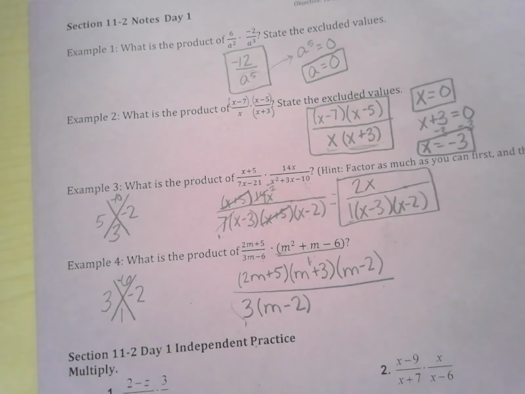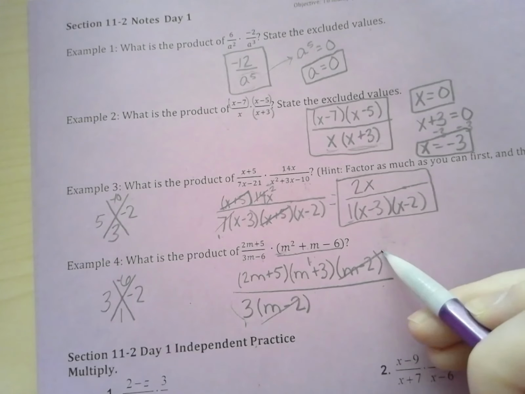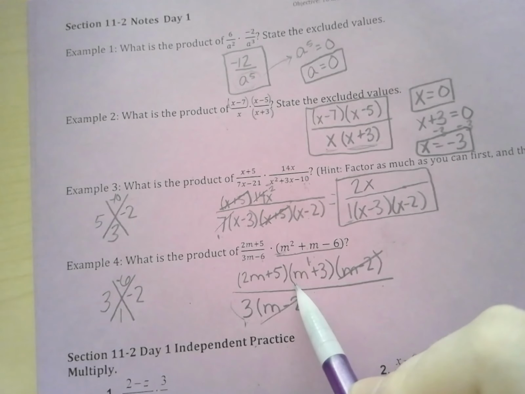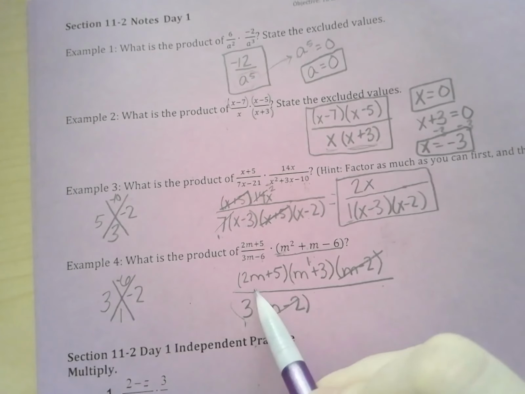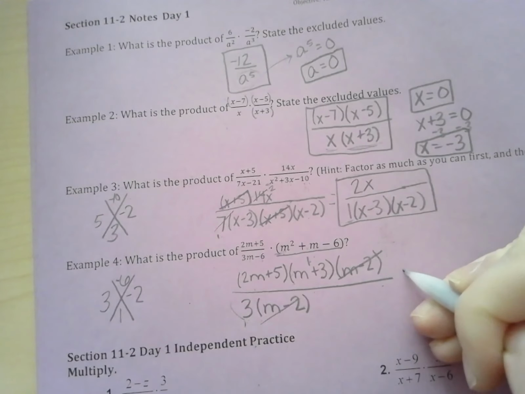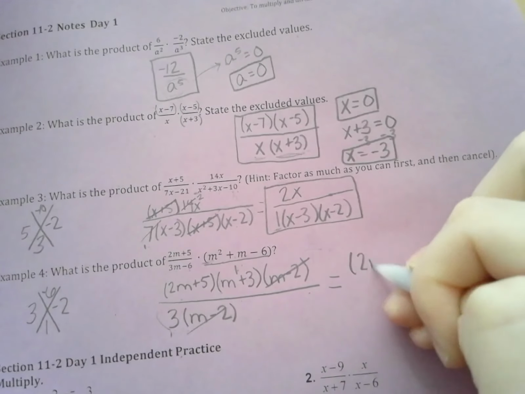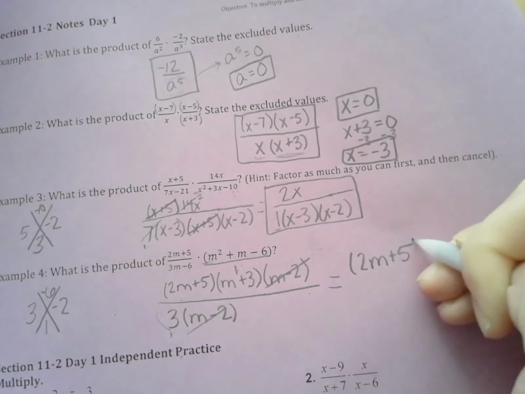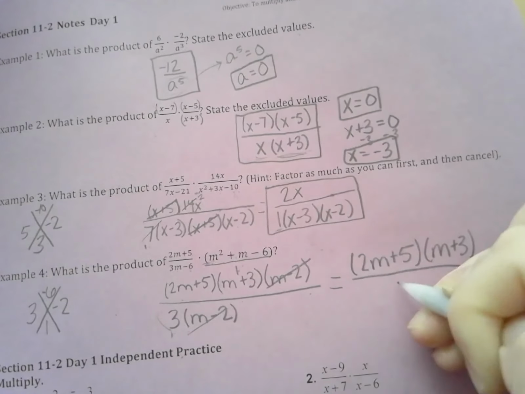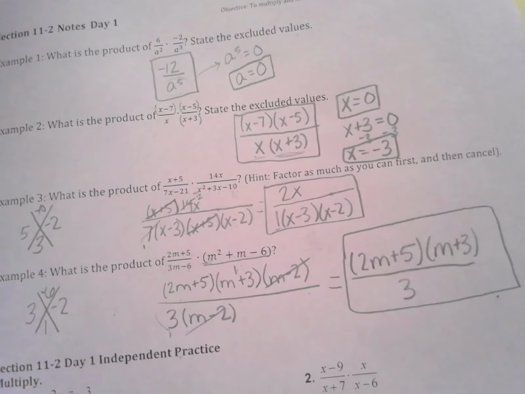So now I'm looking for things to cancel. Well, I can cancel out the m minus 2's. 3 does not have another singular number up here to cancel with, so I cannot cancel that one. These two parentheses don't have a matching parenthesis down below, so there's nothing more I can do other than rewrite. On the top, I have 2m plus 5 and m plus 3, and on the bottom, I'm only left with 3. So that is my simplified fraction.